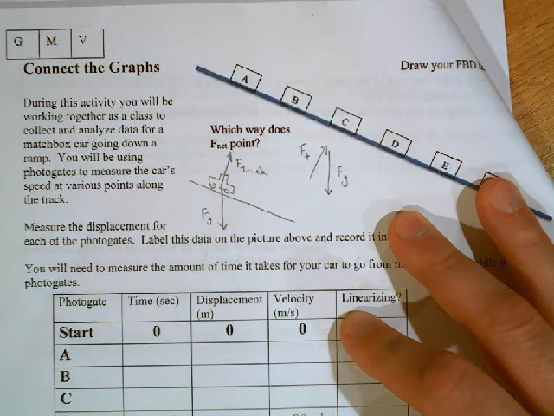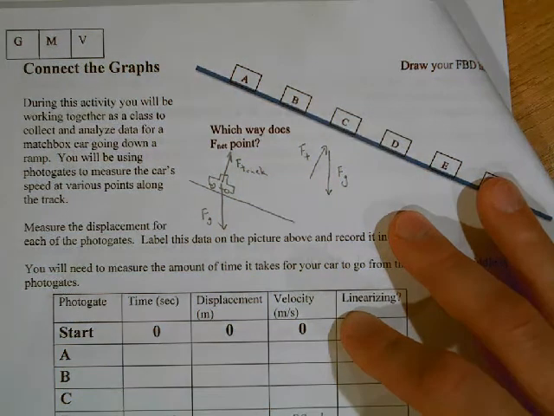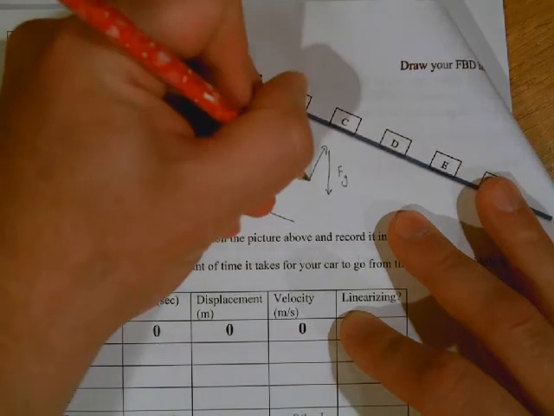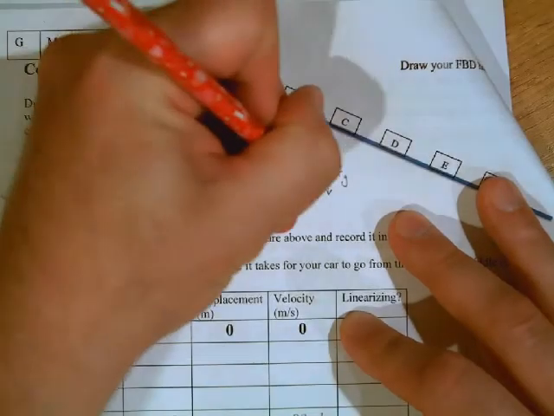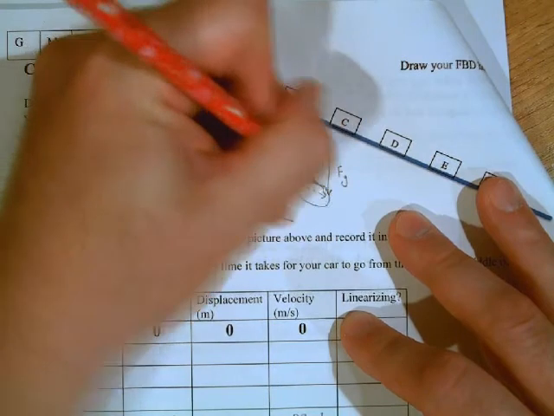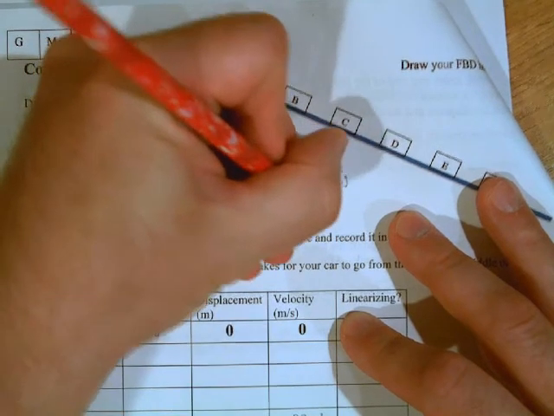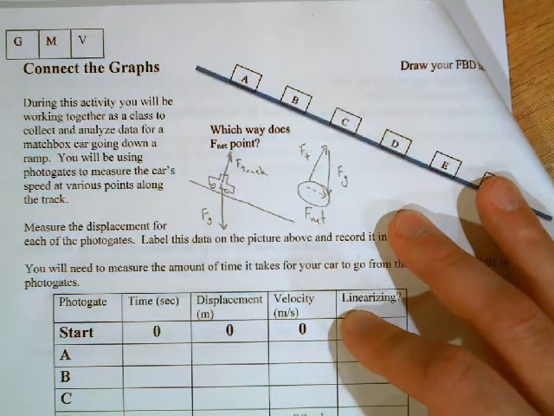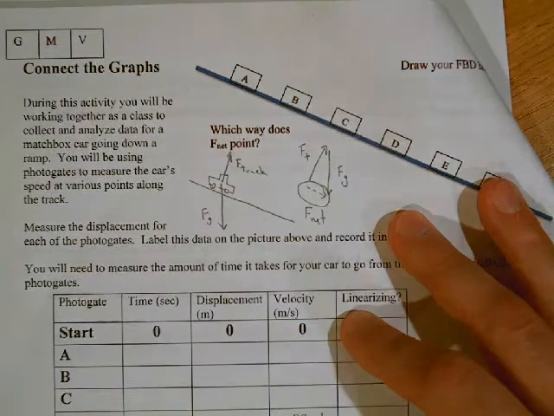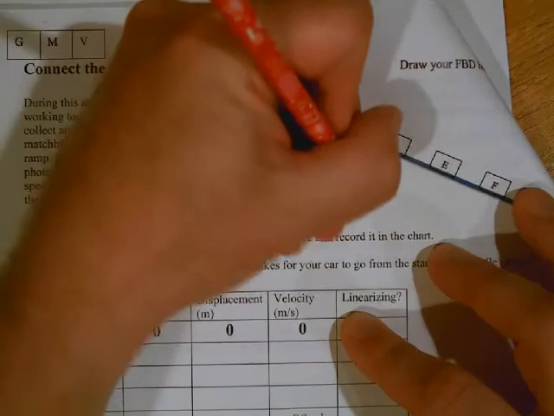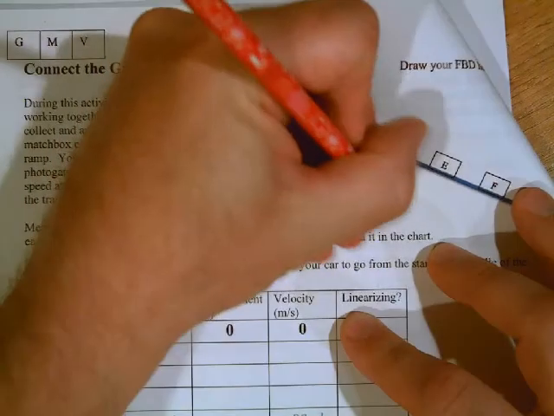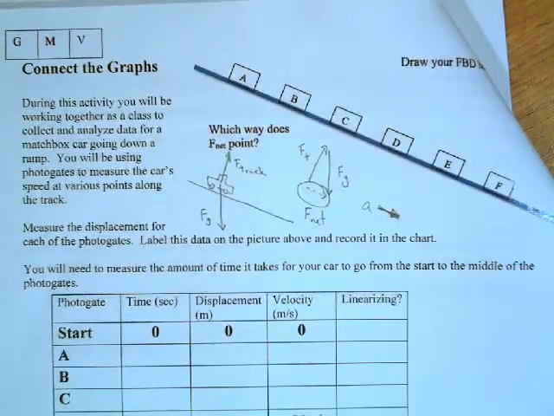Then you need to find your net force. Well, the resultant or the net always goes from your start to your finish. So where did I start? Well, I started right here. Where did I finish? I finished right there. So it points that way. That's the direction of the net force, which just happens to be down the incline, which means it's going to accelerate down the incline. But make sure that that makes sense.